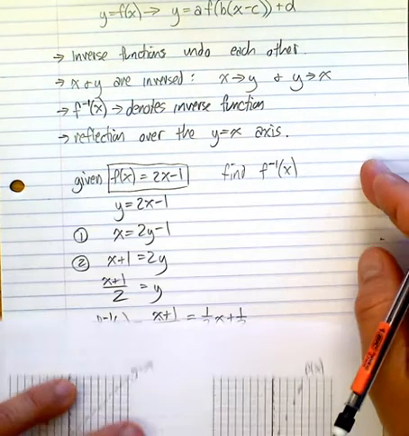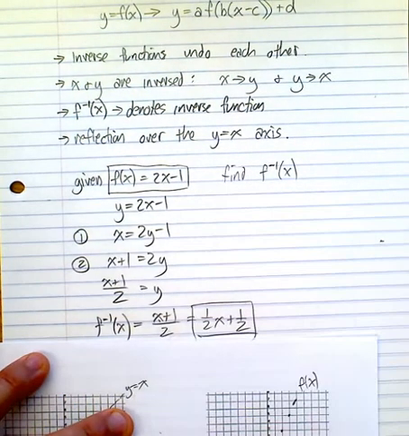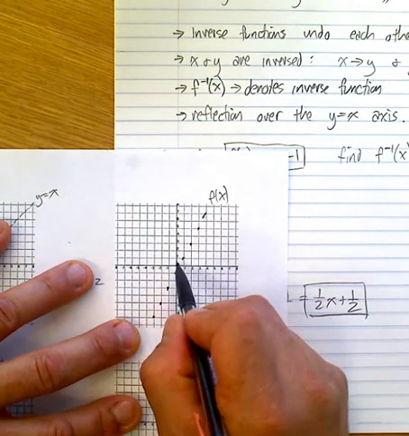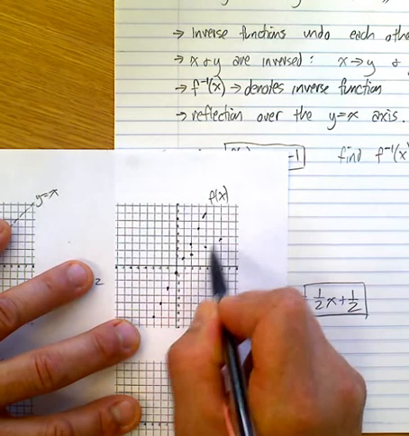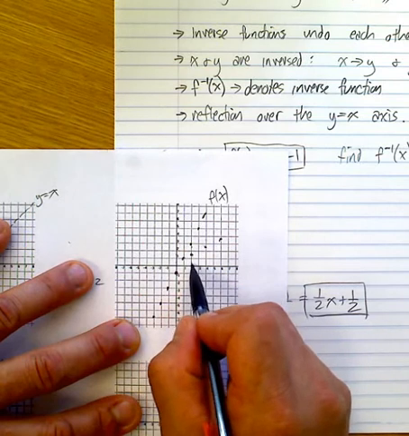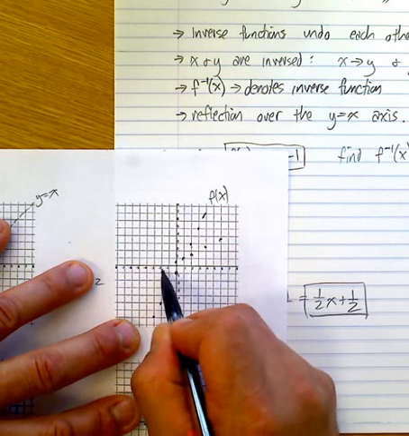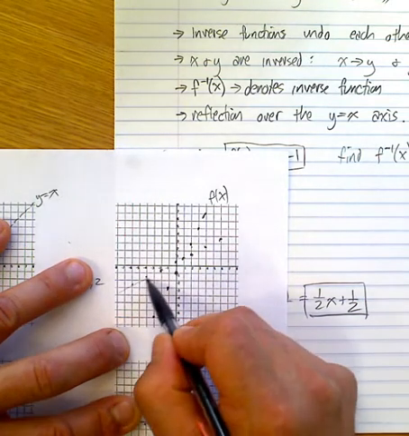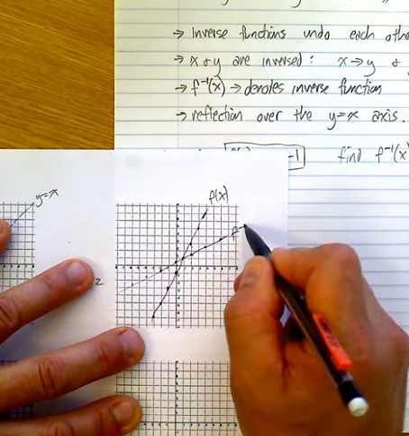If I'm going to graph that one there, let's slide it over. Up a half is my y-intercept, and a slope of 1 over 2, 1 over 2. And similarly down here, down 1, back 2, down 1, back 2, down 1, back 2. And this would be my inverse function. Here's my f minus 1 of x.